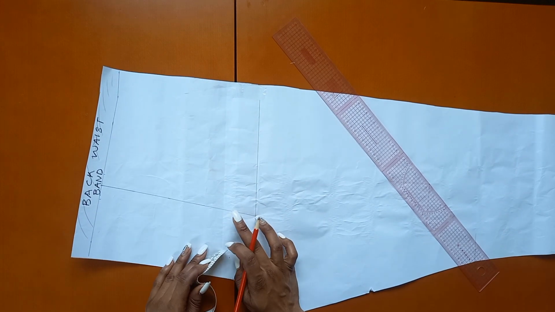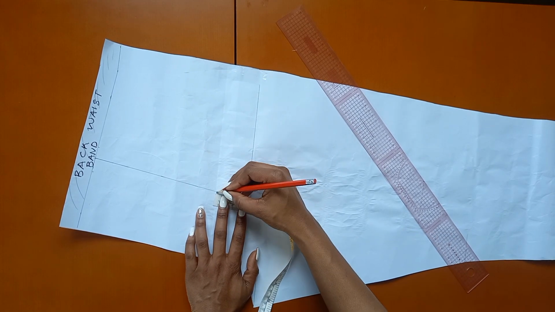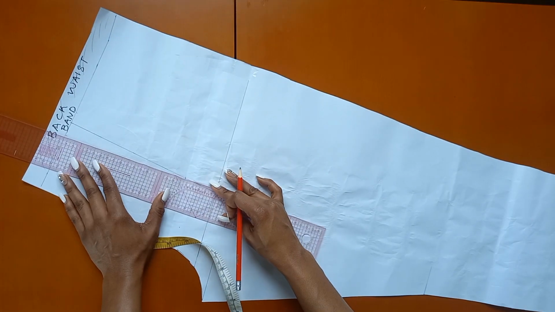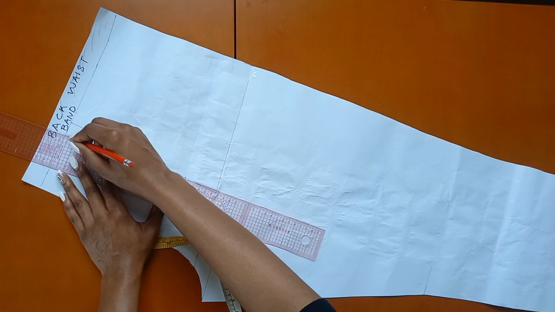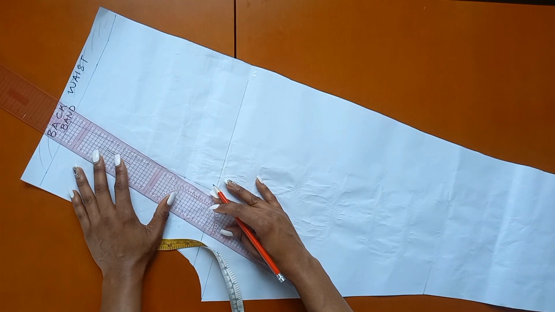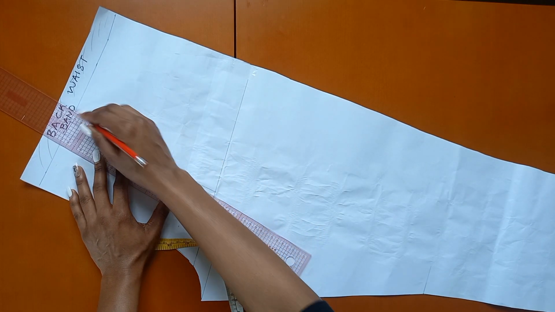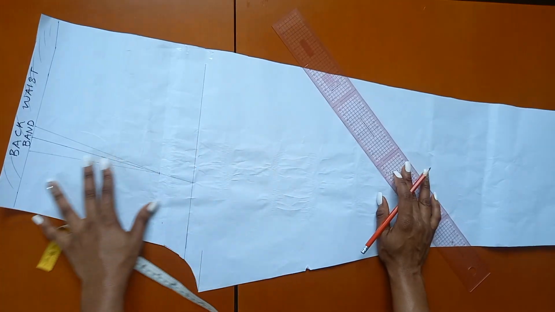Now on my hip line, I'll come up by 2 inches. So I'll mark 2 inches here, and I'll simply connect it. Okay, and that is it for my trouser pattern.